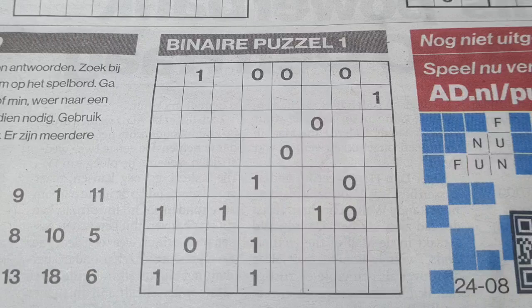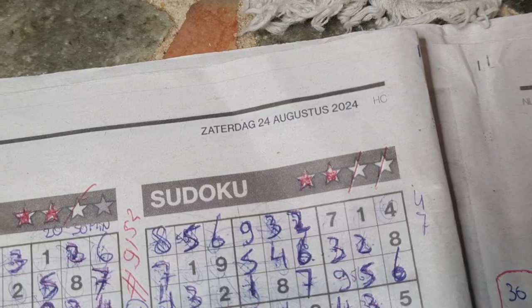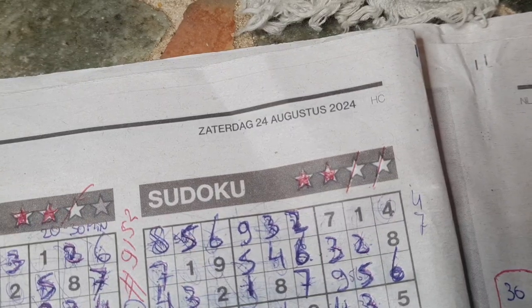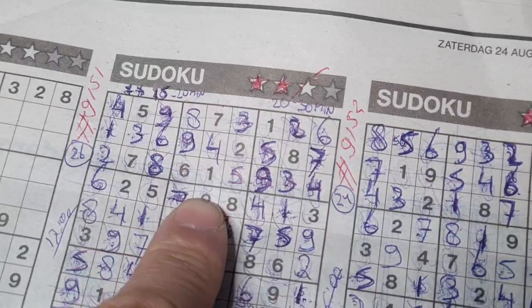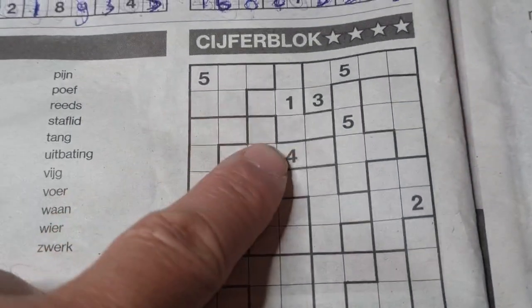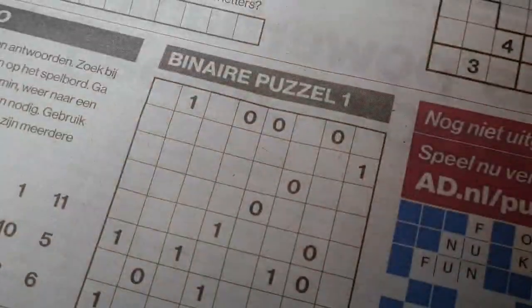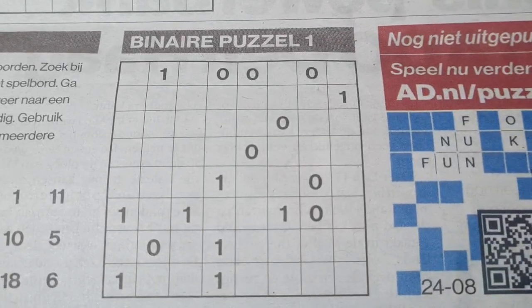The third puzzle, a binary puzzle, in addition of the weekend edition. The weekend edition Saturday, Sunday, August the 24th, 25th, 2024. It's actually today, Sunday, August the 25th. And I've already solved in this additional two puzzles, the 3-star Sudoku and the 4-star Sudoku. Two puzzles are left, Jigsaw Sudoku, and you are interested in this one, the binary. Yes, it's a binary time.